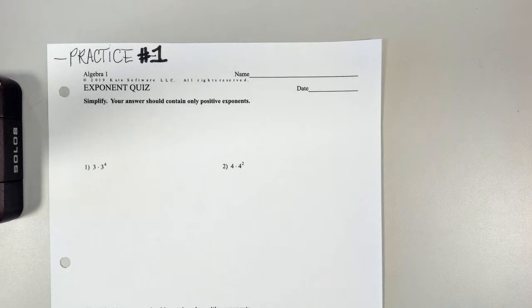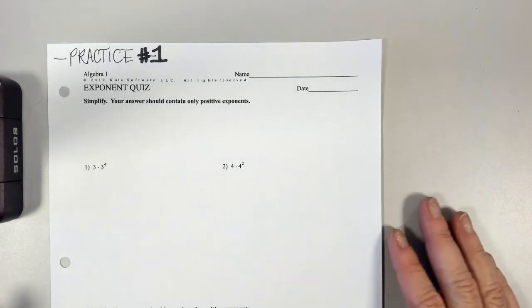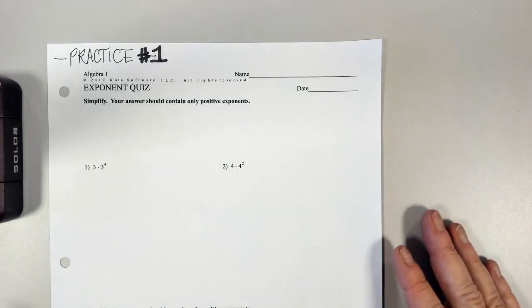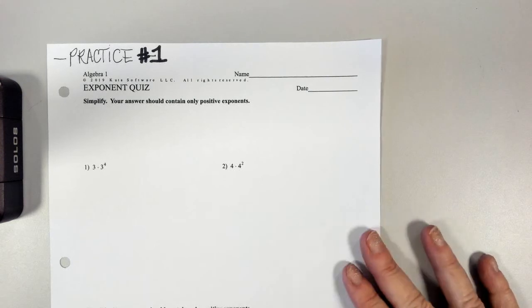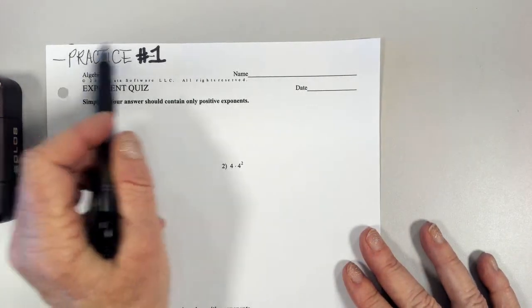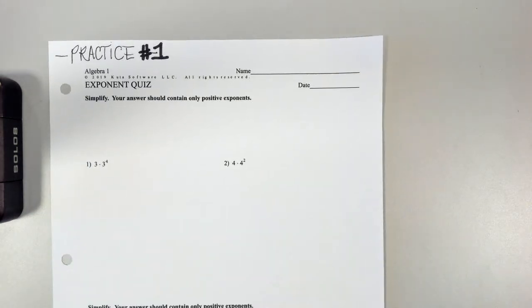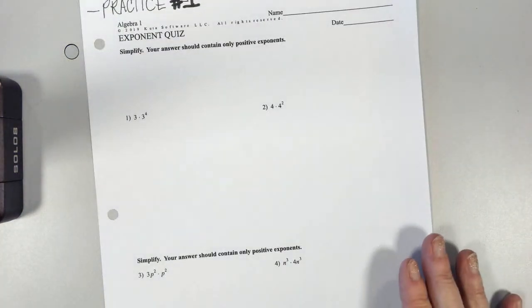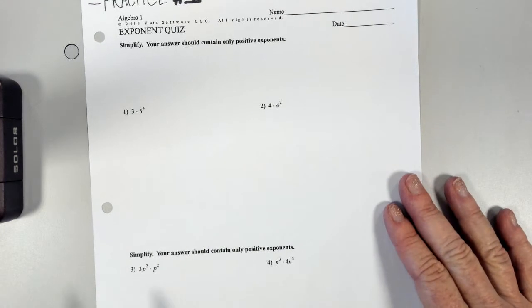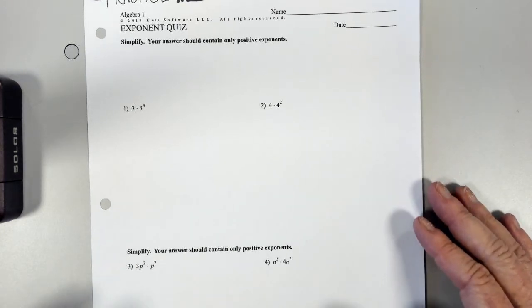So for those of you that missed class yesterday, being Tuesday, we worked on a practice of exponents, and I'm going to take you through the following 10 problems. Basically, this should be done in preparation to take the quiz.